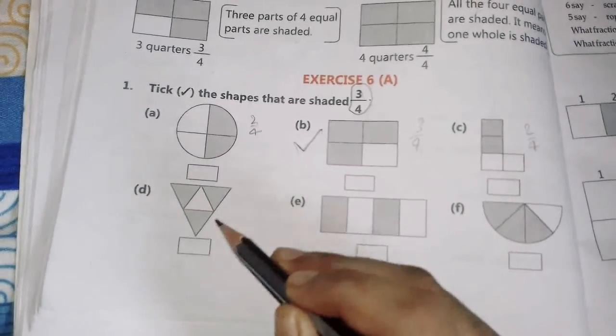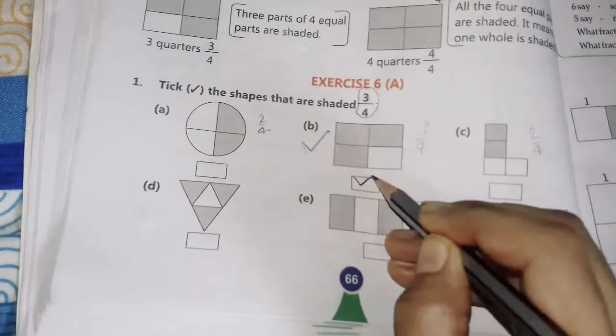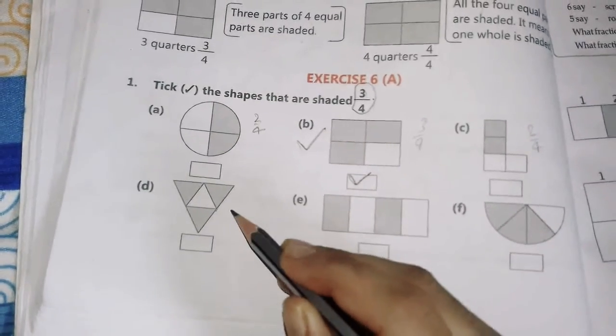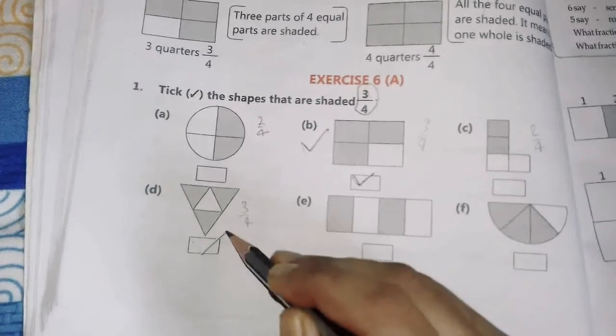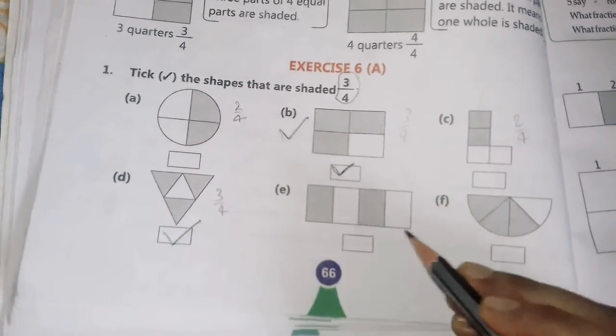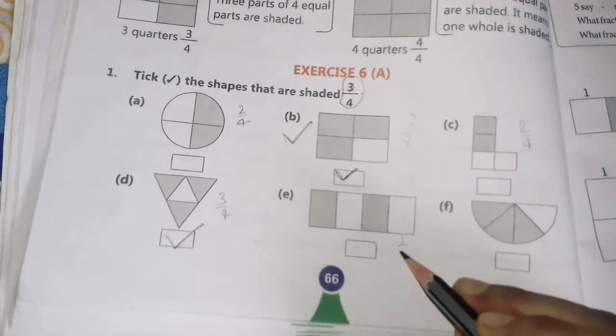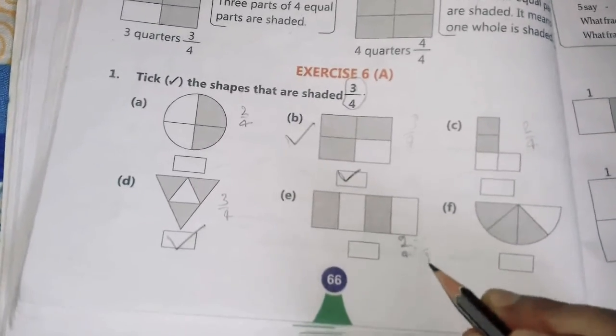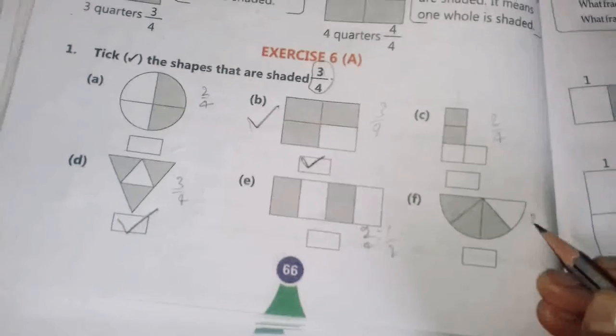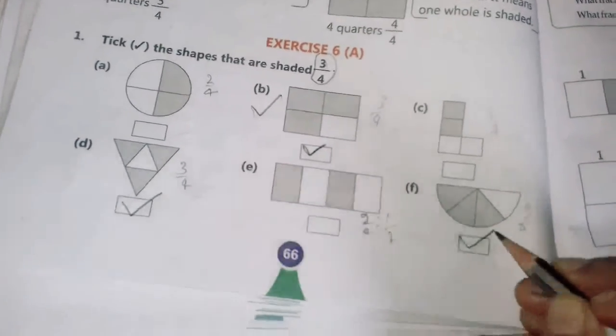This shows 3 by 4, here we have to tick. Okay. There is 3 by 4, then tick here. There is 2 by 4, means 1 by 2, so do not tick it. Here 3 by 4, so just tick it.